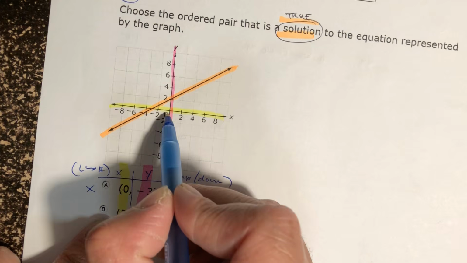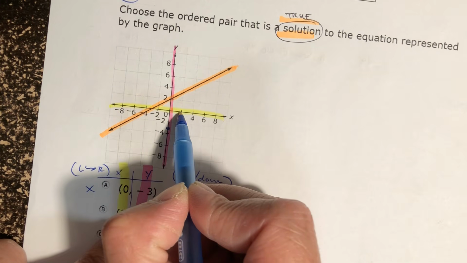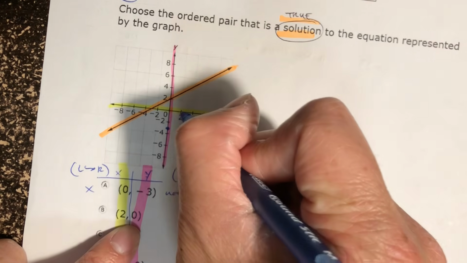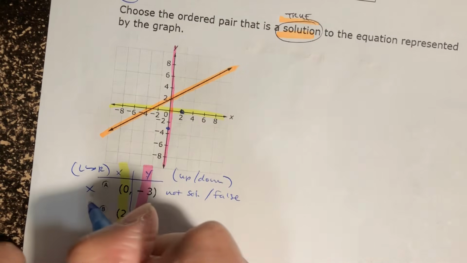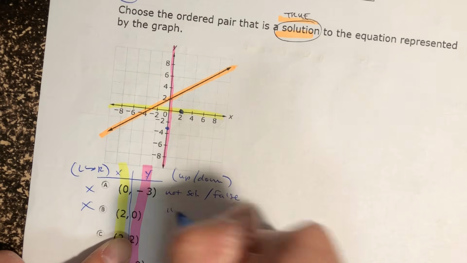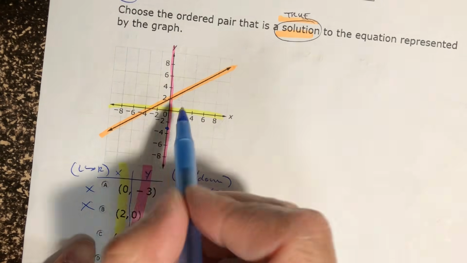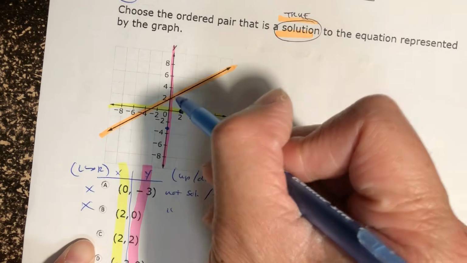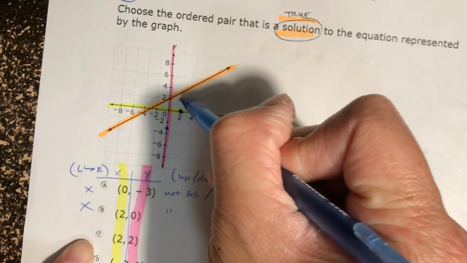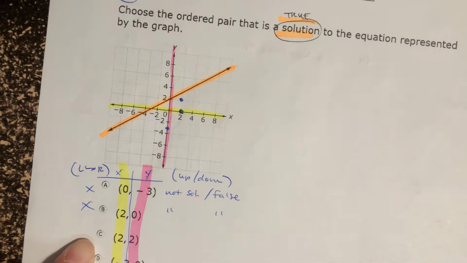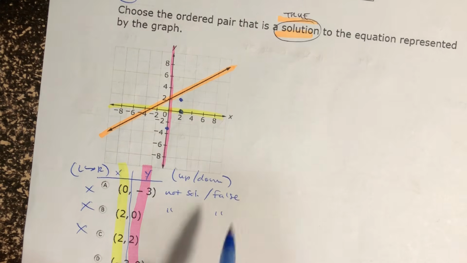2 on the x-axis, 0 on the y-axis, that would stay right here. So again, that's not a solution, that's also false. (2, 2): right 2, up 2, it's right there. That's not on the line.